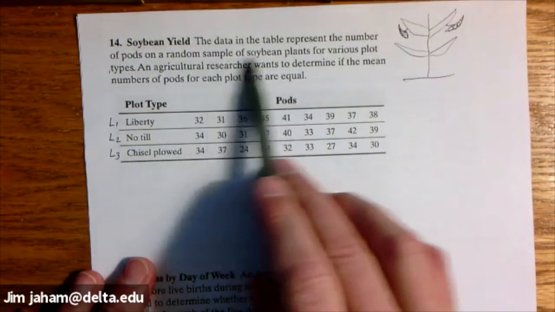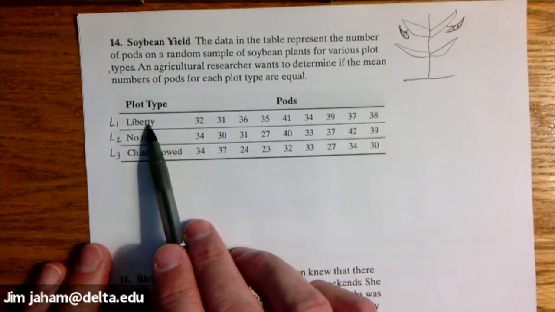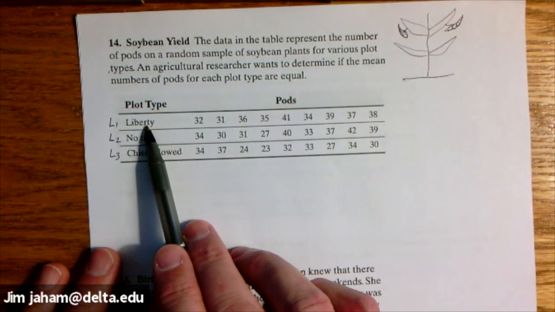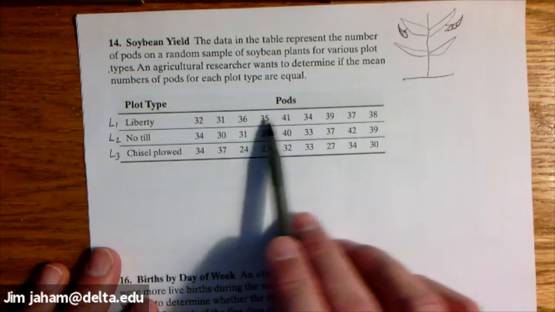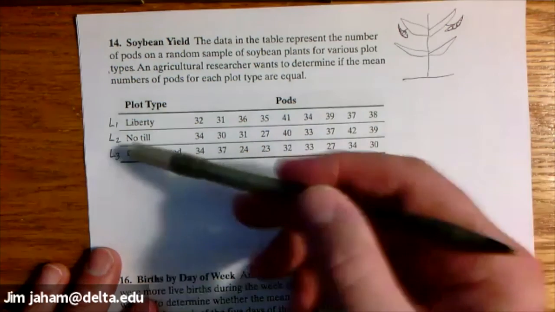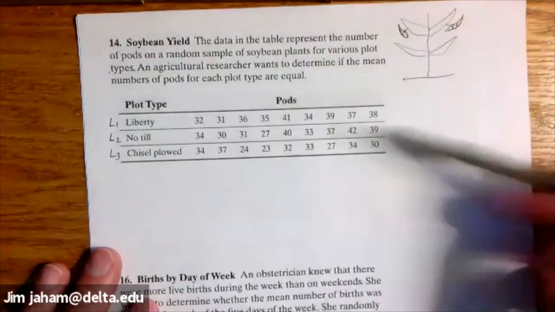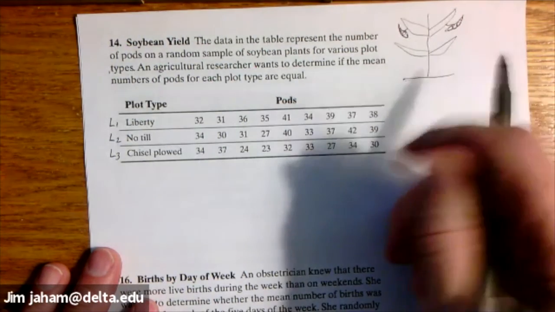A random sample of soybean plants for various types. So this is the plot type. You've got the Liberty plot type, the no-till plot type, and the chisel plowed plot type. And it looks like we had 1, 2, 3, 4, 5, 6, 7, 8, 9 plants in each of these 3 plot types. And then they counted up the number of these little pods in each one.